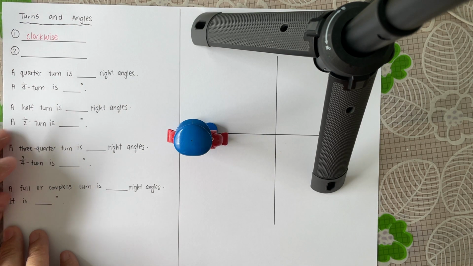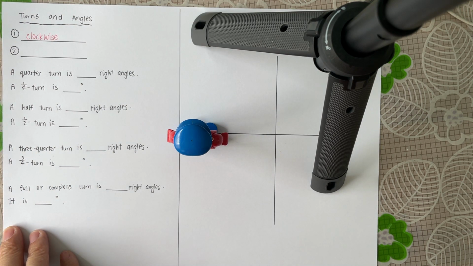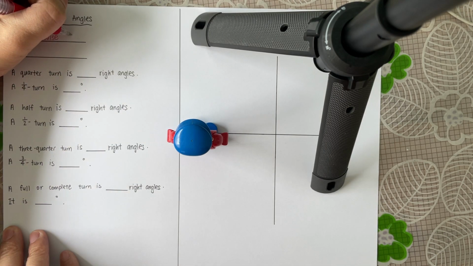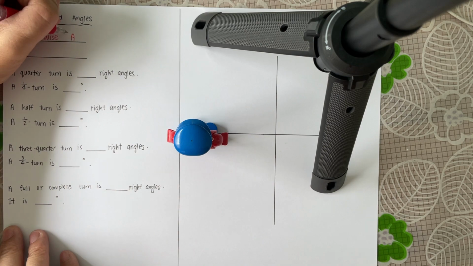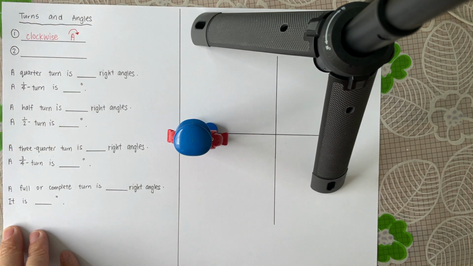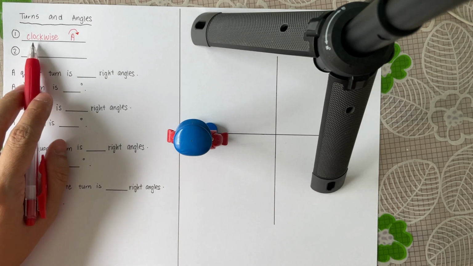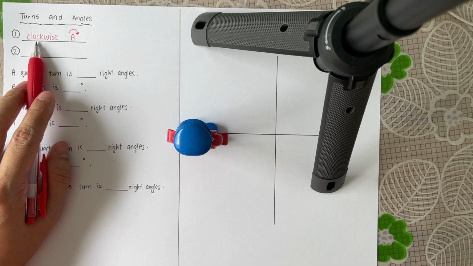In mathematics, there is another symbol used to represent this, and is represented with an A, which is the character itself, and an arrow drawn in the clockwise direction like that. Okay. For the purposes of clarity, I will write it as clockwise.